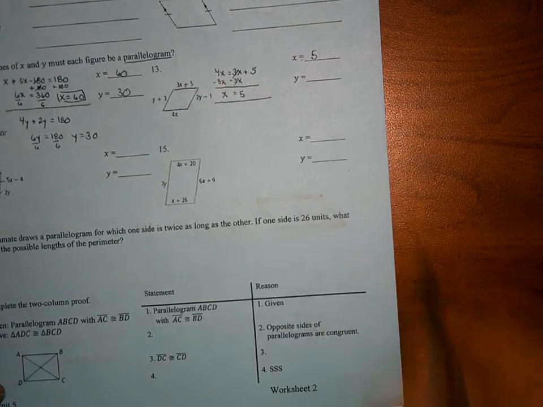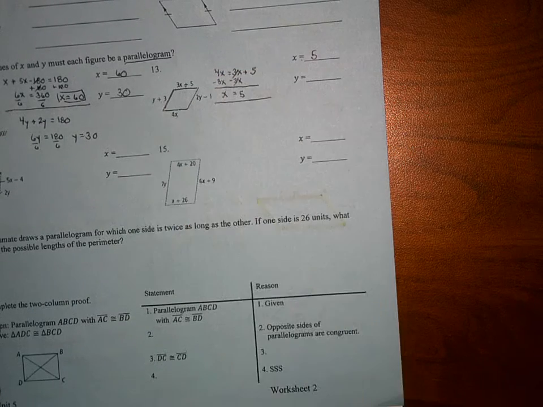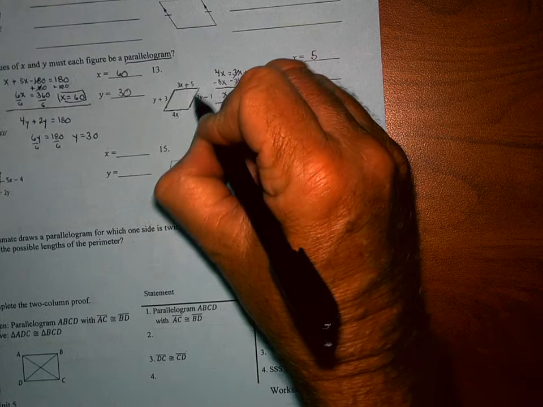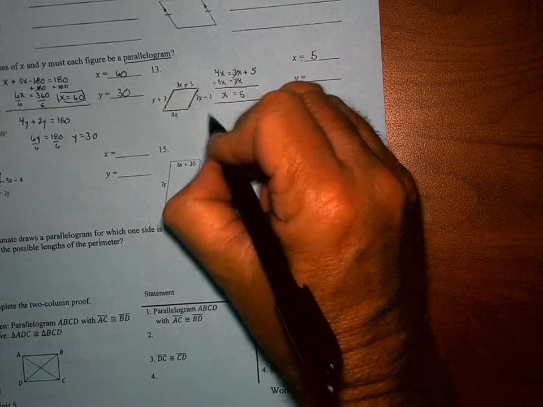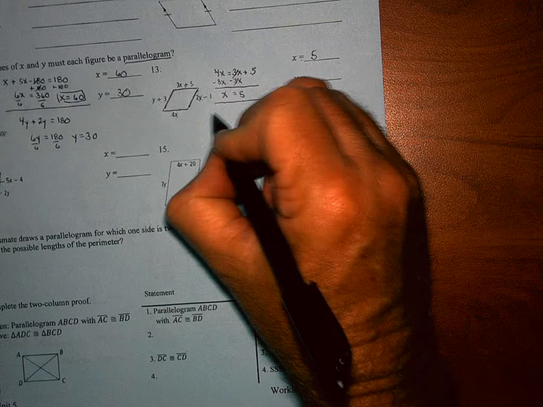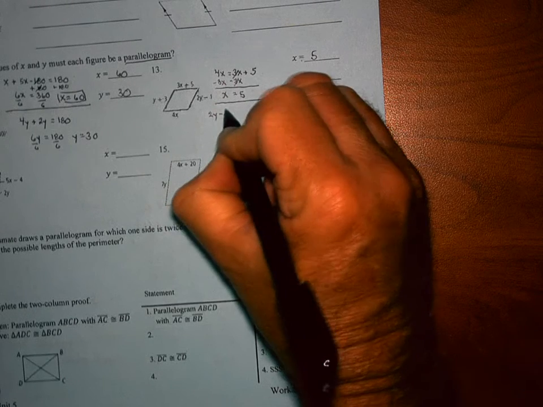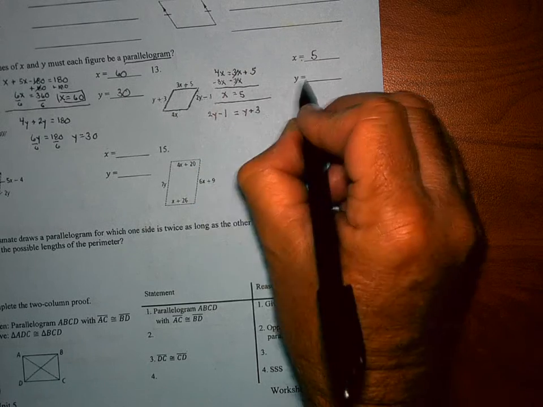concept for y. So notice, this side is represented by y plus 3. The opposite side is represented by 2y minus 1. If a shape is a parallelogram, the opposite sides are equal. Therefore, the 2y minus 1 side would have to be equal to the y plus 3 side. And I would solve this to find y.